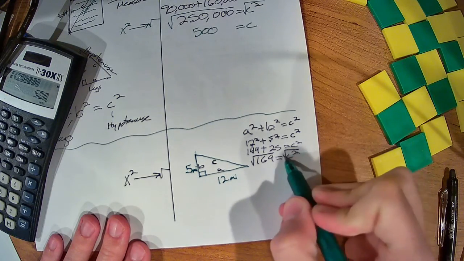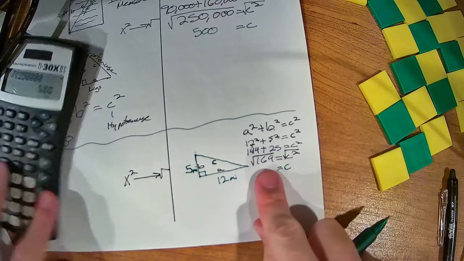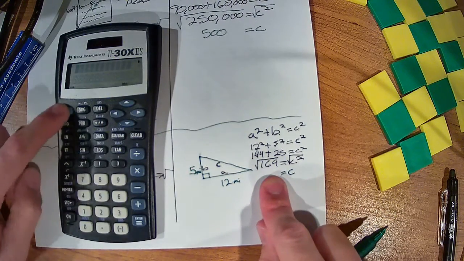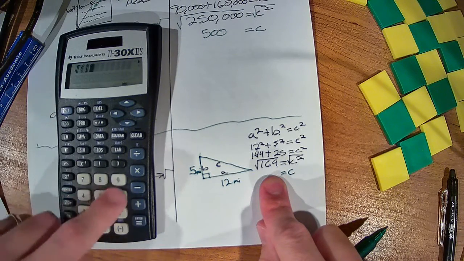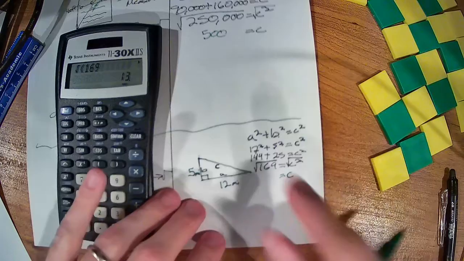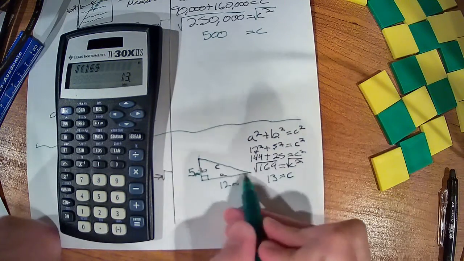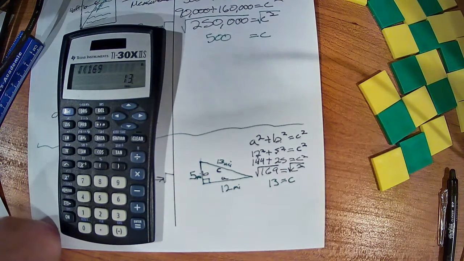Squares and square roots undo each other, so all I've got is side C, which is what I want. Now, if you don't know what the square root of 169 is, no worries, we can figure that out. Second, our x squared button, so there's square root of 169, and we get 13. So in this case, we know the distance here for hypotenuse is 13 miles.